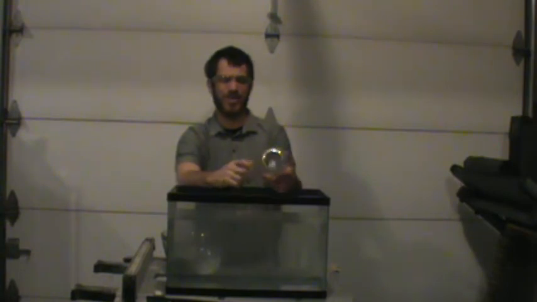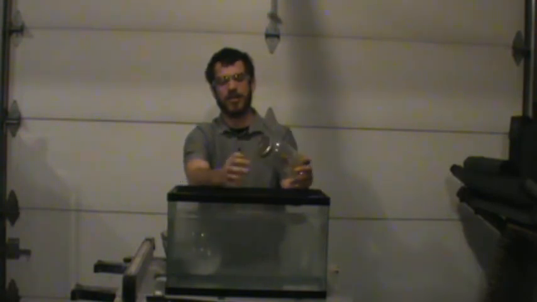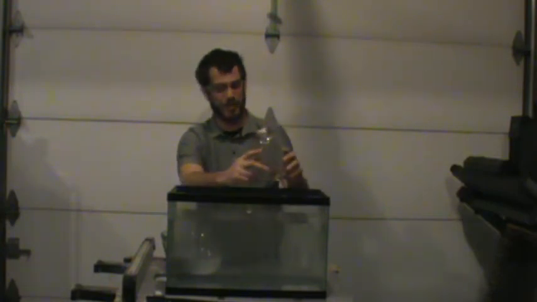If you look, there's actually a window screen on the bottom. You can try this at home without the window screen, but you're probably going to make a mess. You can get window screen at any hardware store for just a couple of dollars. So please don't cut it out of your bedroom.